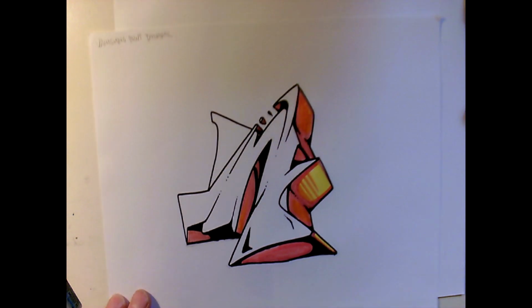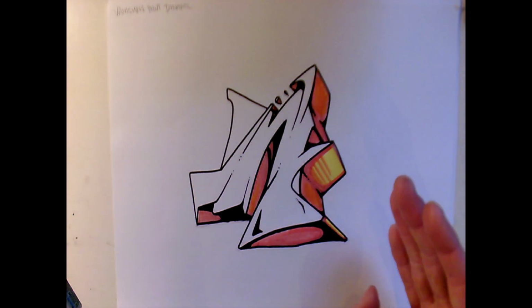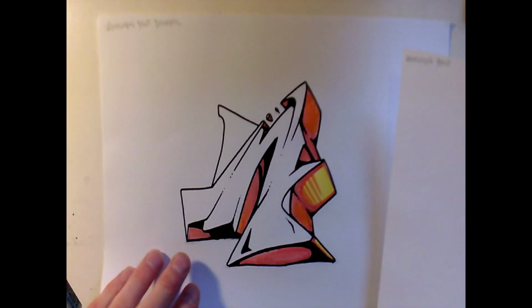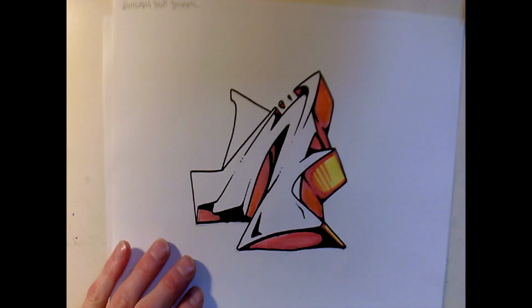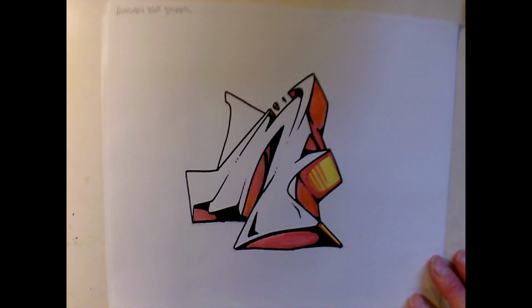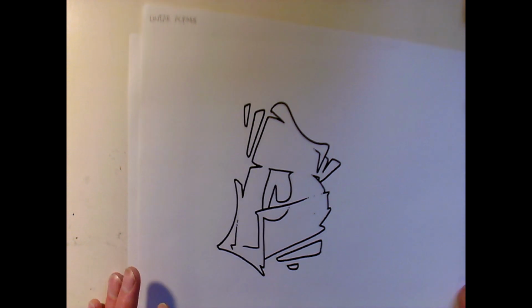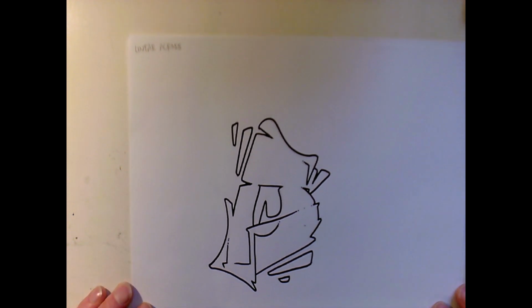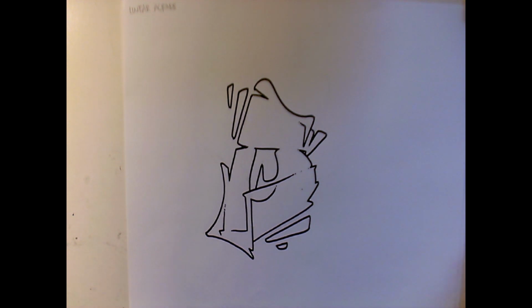So, Vanishing Point, dynamic. As you can see, there's a bit more flair going on. We'll move on to an O. Now we'll do this one.